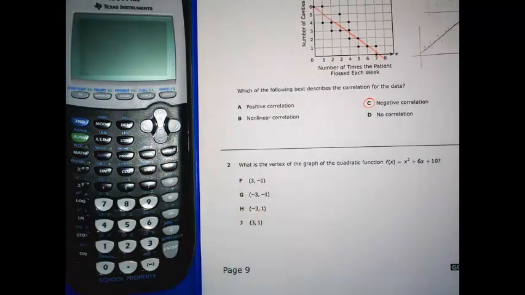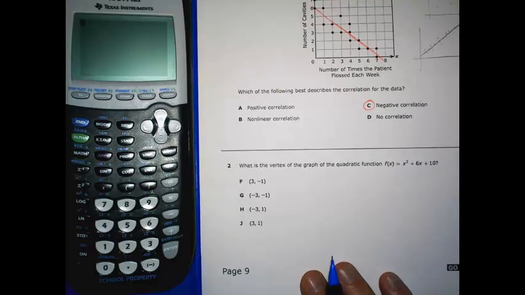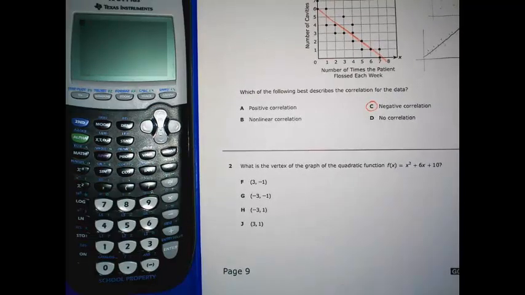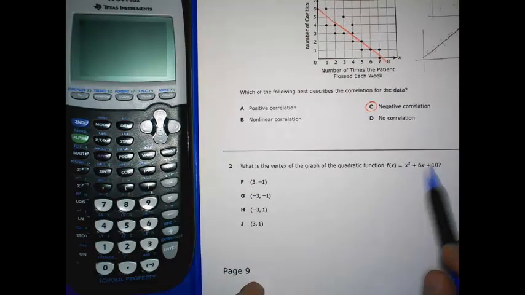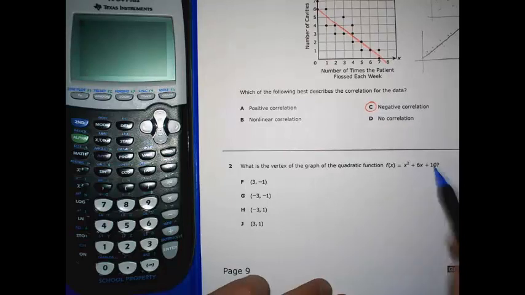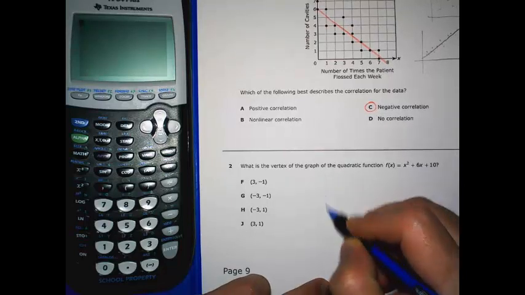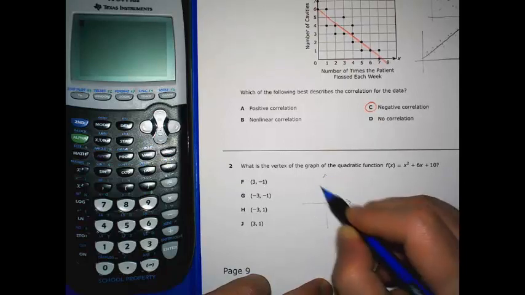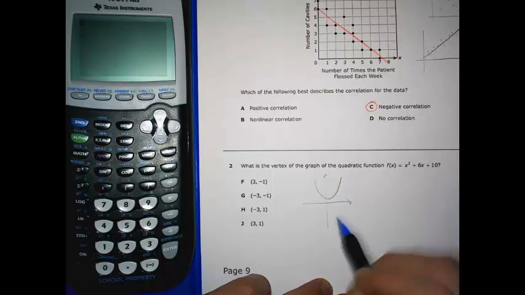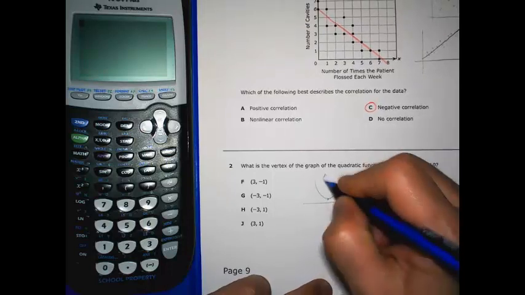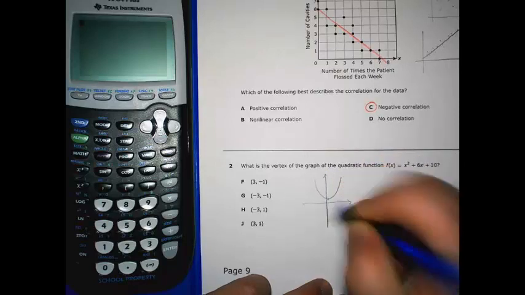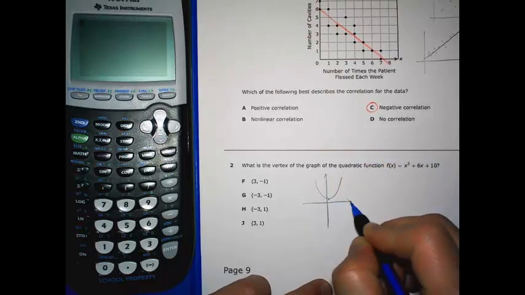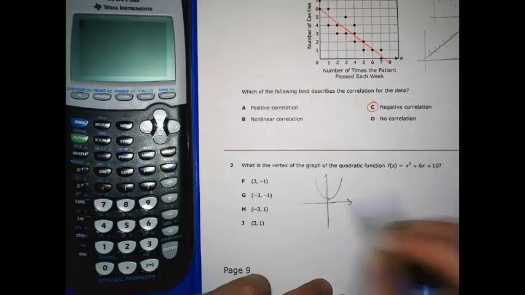Problem number 2 is the following. What is the vertex of the graph of the quadratic function x squared plus 6x plus 10? Basically what the problem is asking is, here is a quadratic function, and where is the vertex located? If I was to graph this, where would I find the vertex?